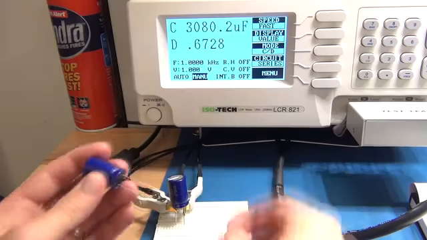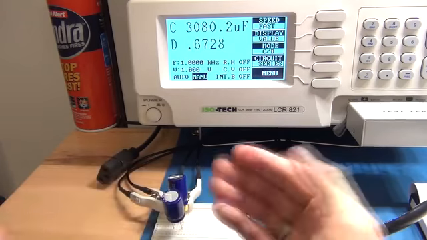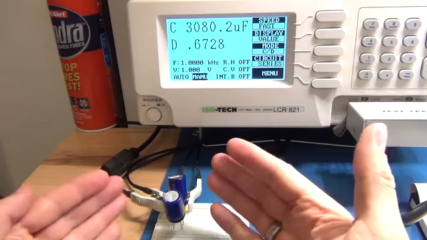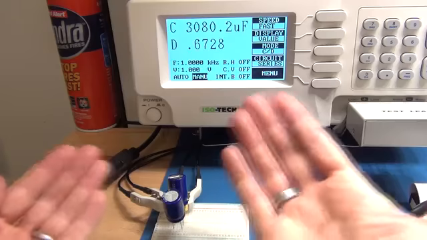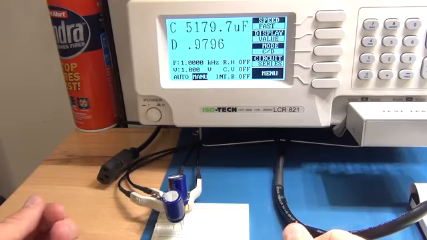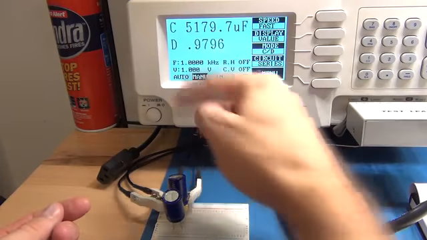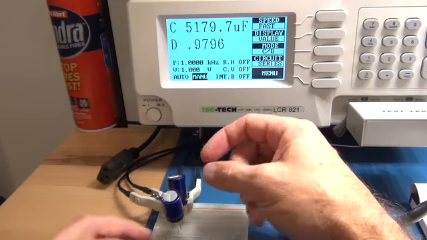So what I'm going to do, I'm going to connect this one in parallel. So there we go, I've got them both in parallel, and what we expect here to happen is the capacitance value to increase because they're going to sum together. And there you go, it's not quite up to 6000, but we don't know exactly what the value of this is, and obviously tolerance might be playing a part.